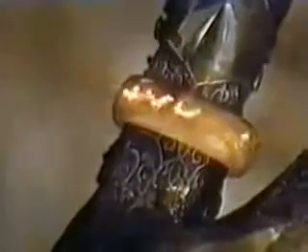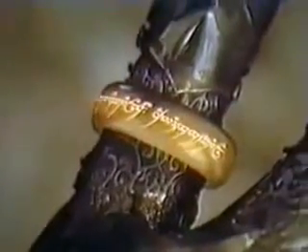The inscription on the ring reads, "One ring to rule them all, one ring to find them, one ring to bring them all, and in the darkness of their ignorance, bind them."